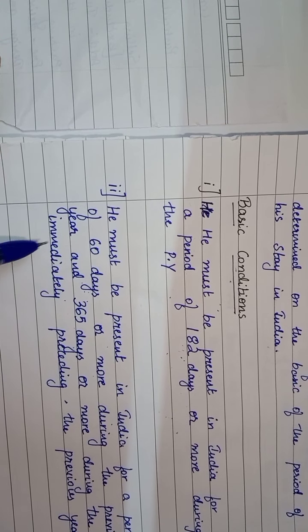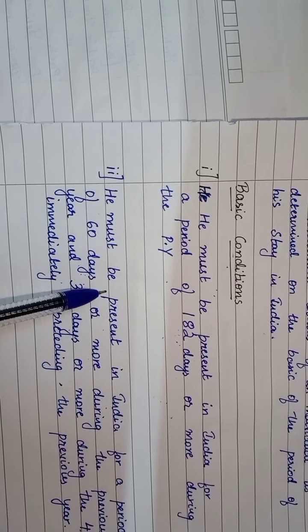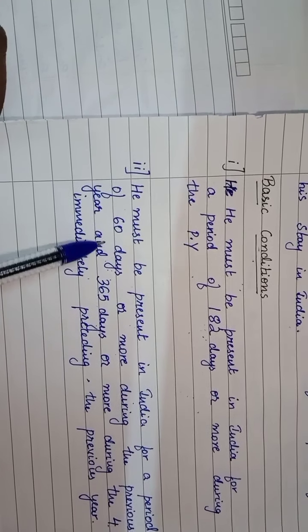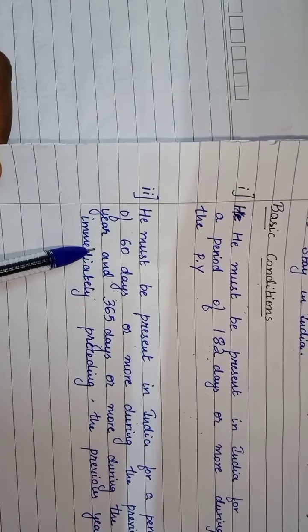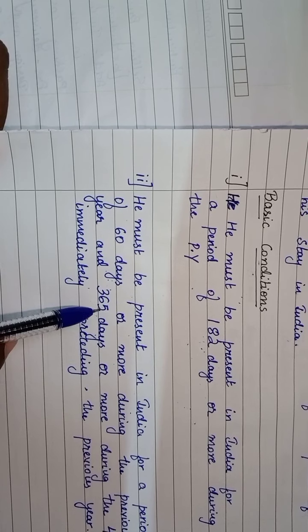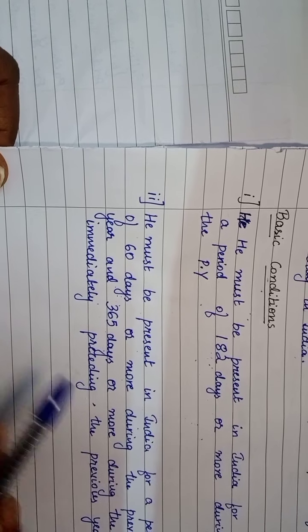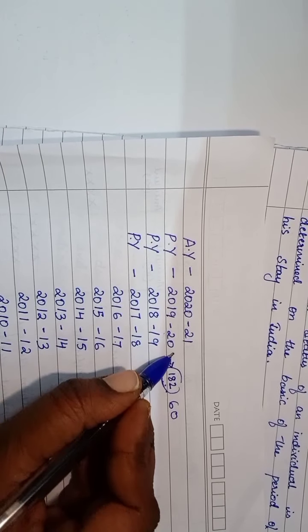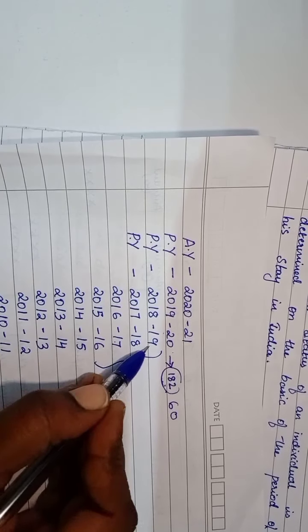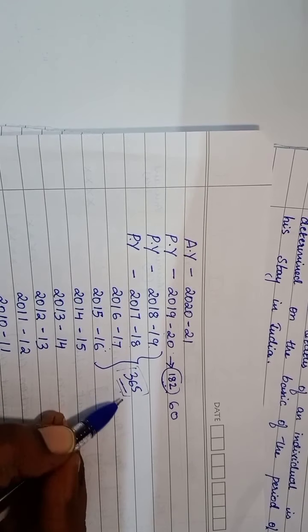Next, let us see the second basic condition. The second basic condition tells you that he must be present in India for a period of 60 days or more during the previous year and 365 days or more during the four years immediately preceding the previous year. This means during this previous year he should be in India 60 days, and during the four years immediately preceding it, his stay should be 365 days.